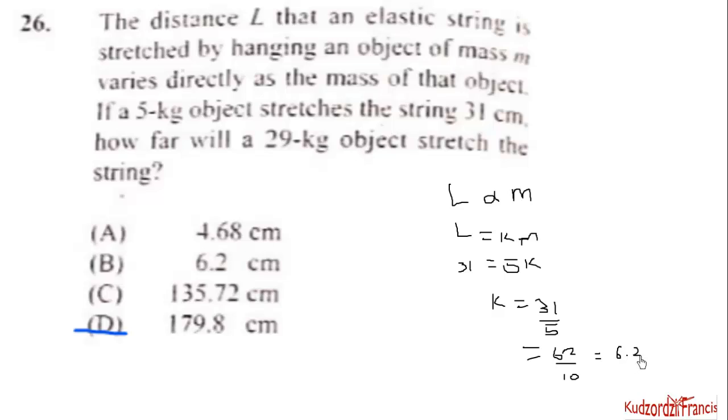So the relationship between the length and the mass is now given by L is equal to 6.2 times m.